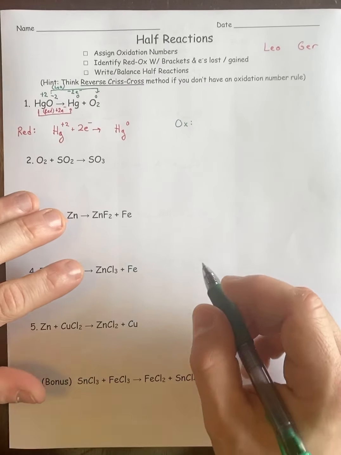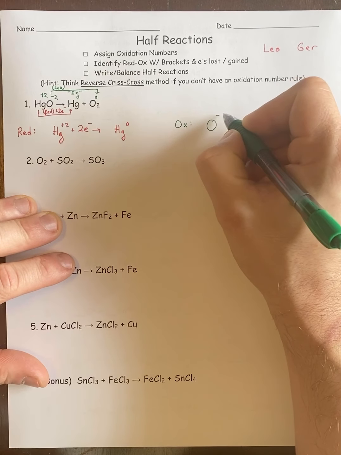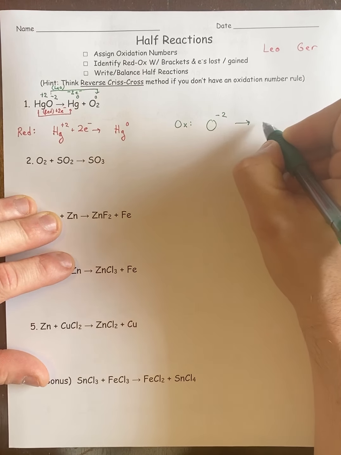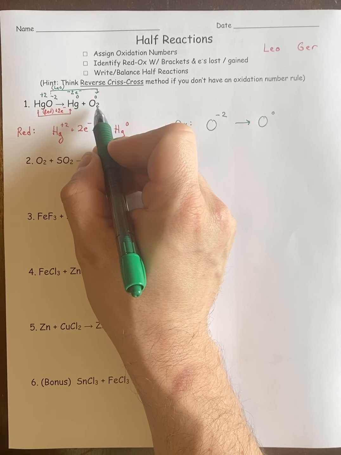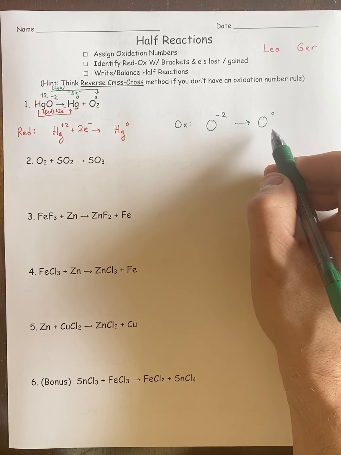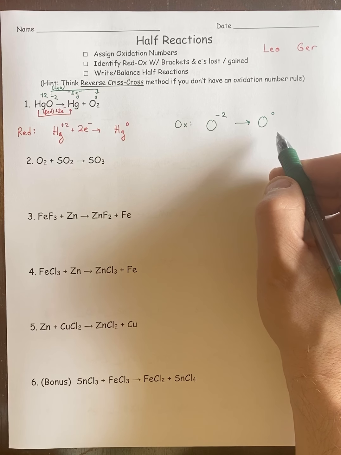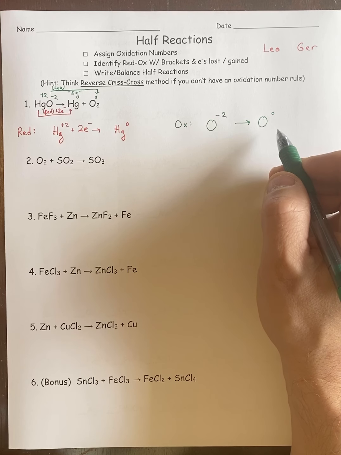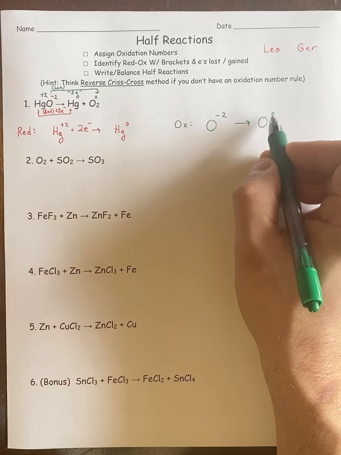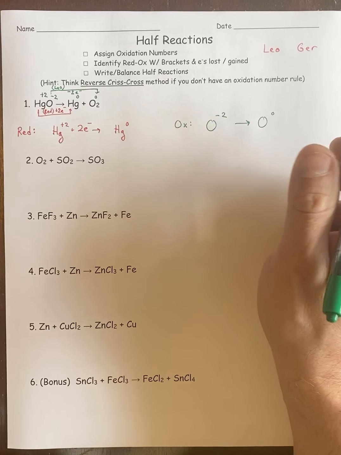Then for oxygen, I'm going to write it out like this. Now notice, it says O2 here, but I'm just writing oxygen. And the reason is because when we do our half reactions, we are going to oversimplify them and only draw them for a single atom or ion. So in other words, we call it an atom here, we call it an ion here, but you get the idea.